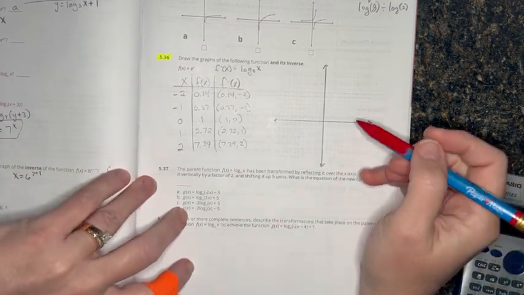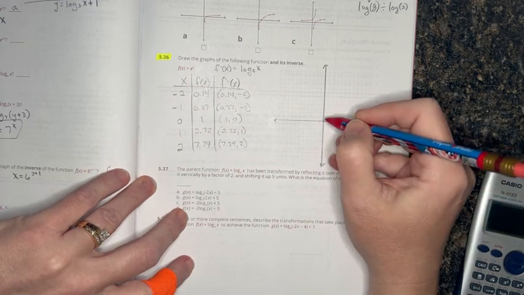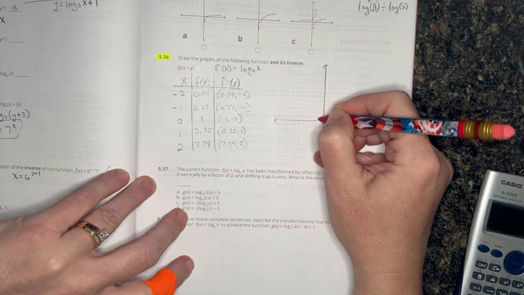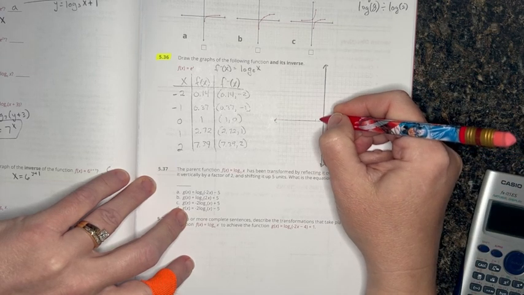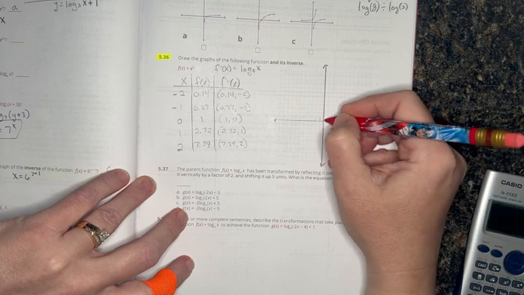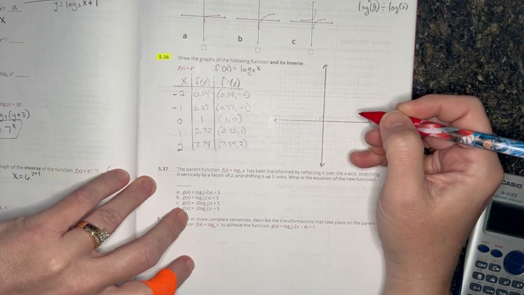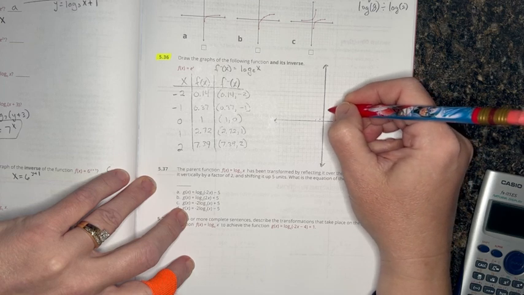Let's get our graph set up. All right, let's take a look here. Let's graph our f of x first. So at -2, we are at 0.14, which is real low, like right there-ish. At -1, we're at 0.37, barely more than that. At 0, we are at 1. Okay. At 1, we are at 2.72, which is almost 3.